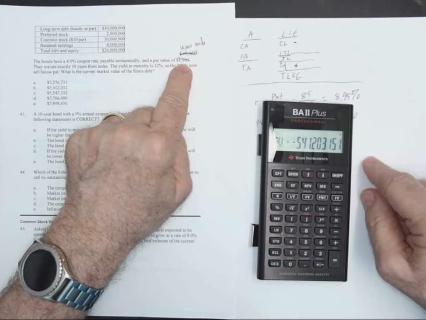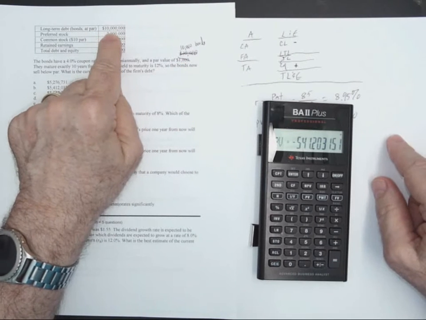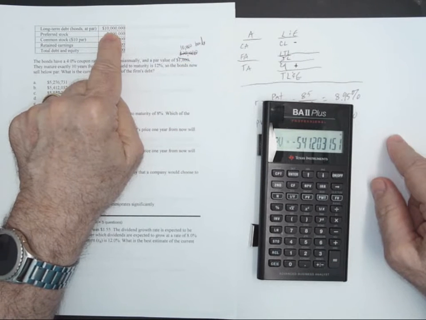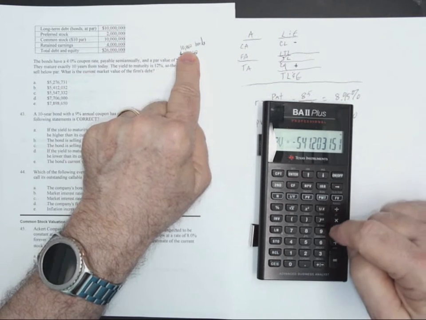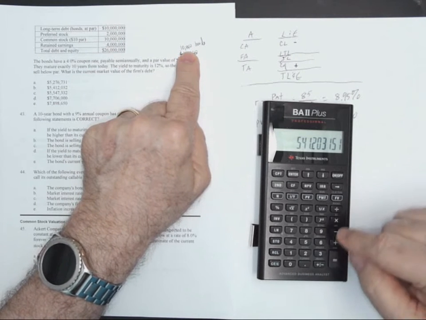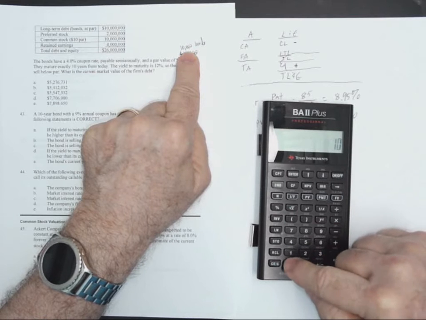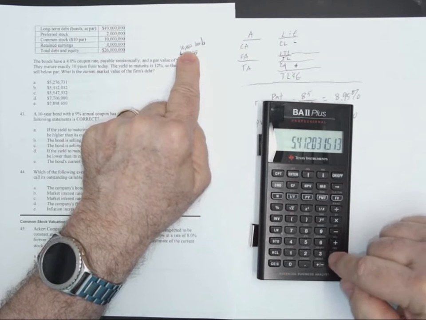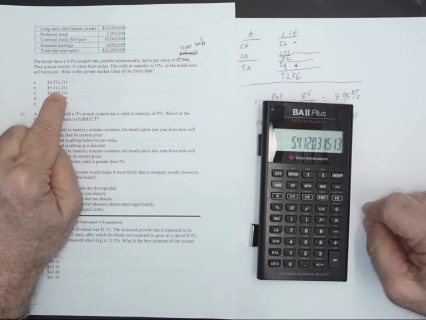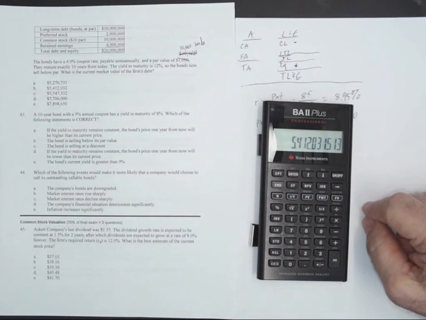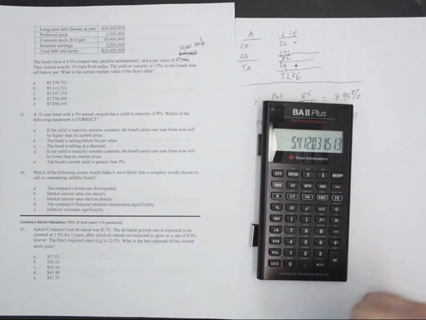This is just one $1,000 bond, but there are $10 million worth of bonds. So that's 10,000 bonds. I'm going to change signs on this and multiply it by 10,000. And now I get 5,412,032. So the answer is B. Let's see. Number 59 is the next one.